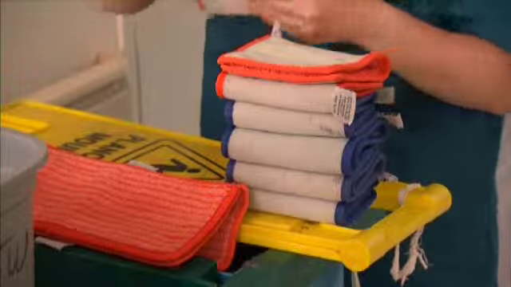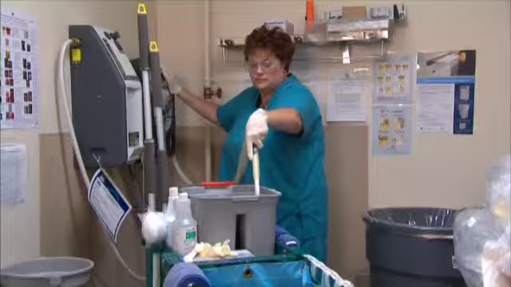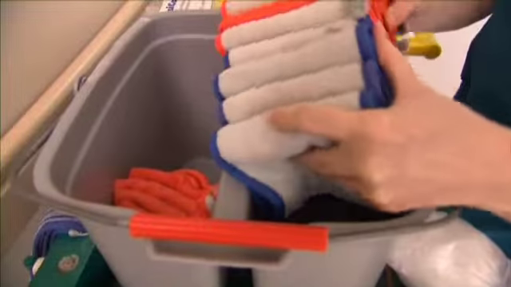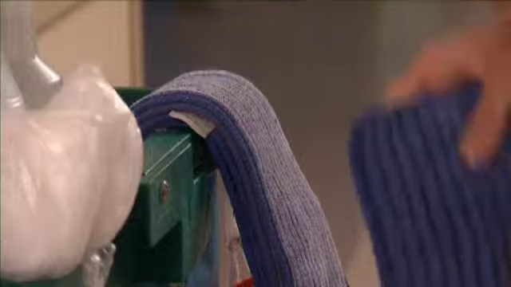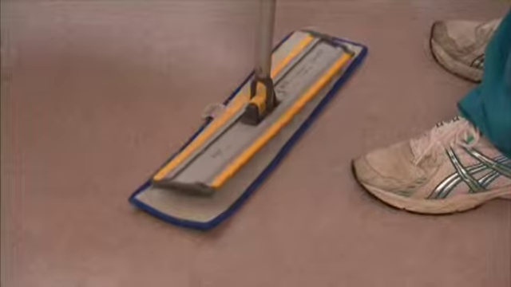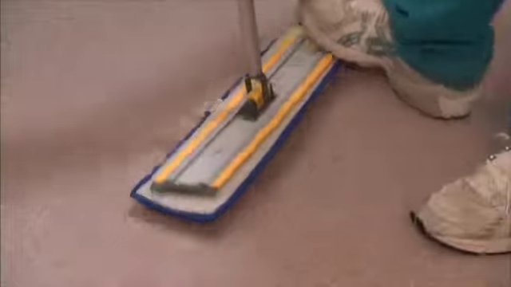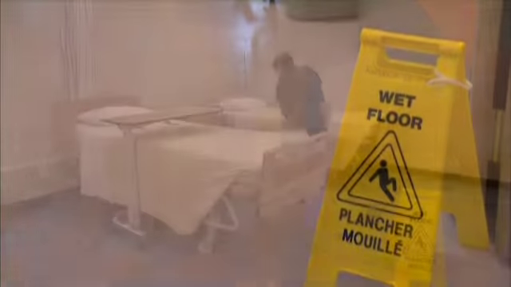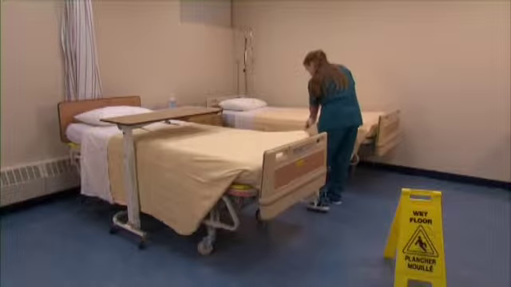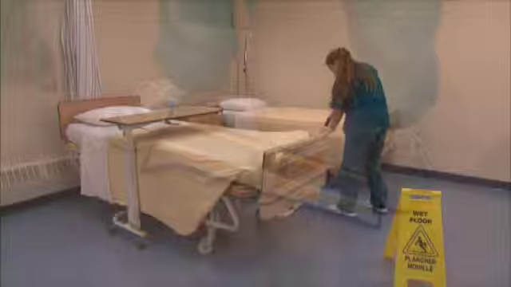Remove the mop head for laundering. If you are using a microfiber mop, fill the plastic basin with cleaning solution. Place the microfiber pads to soak in the basin. Take a clean pad from the basin, wring it out, and attach it to mop head using Velcro strips. Place the wet floor caution sign outside of the room or area being mopped. Start at the back of the room and work towards the door.